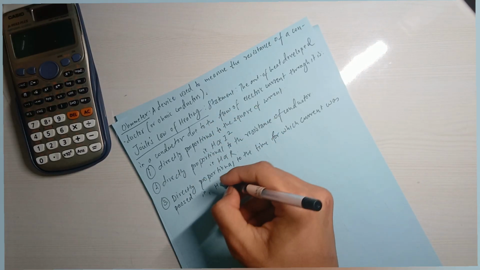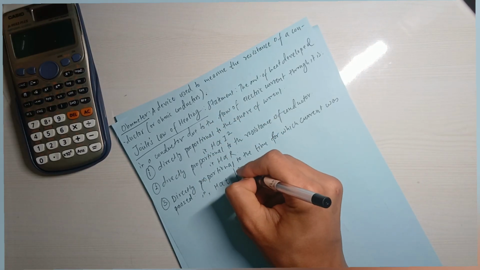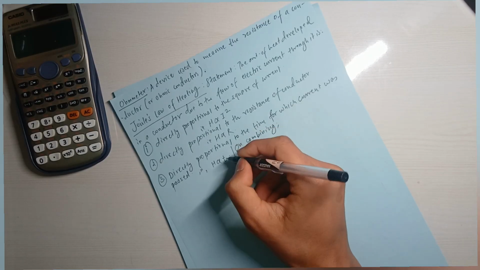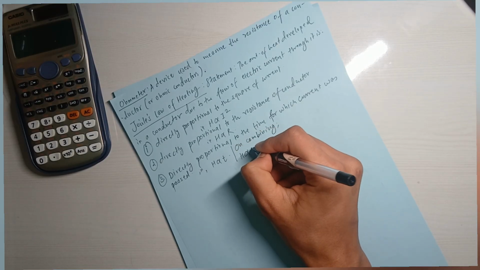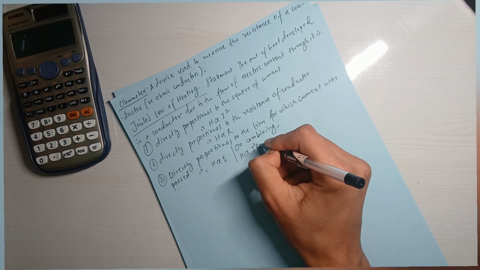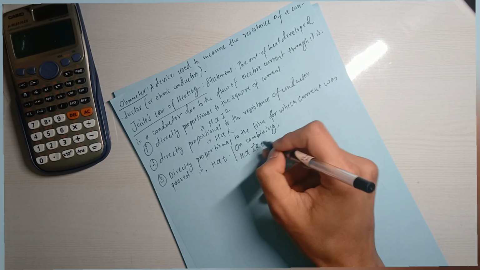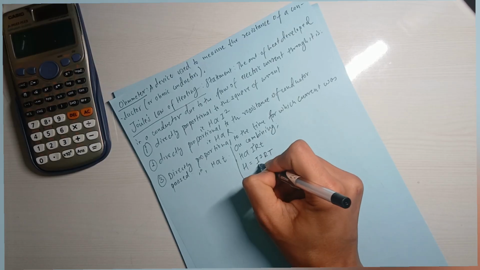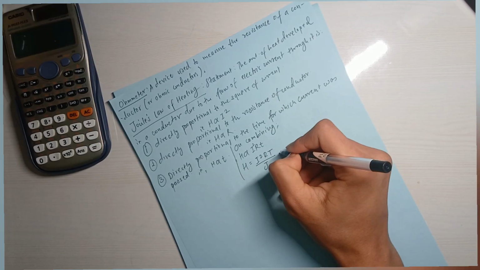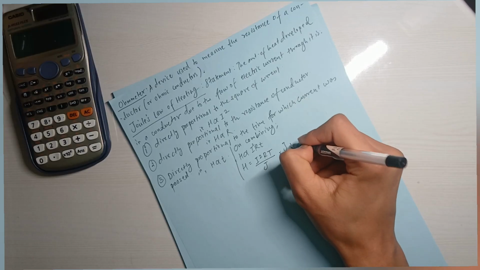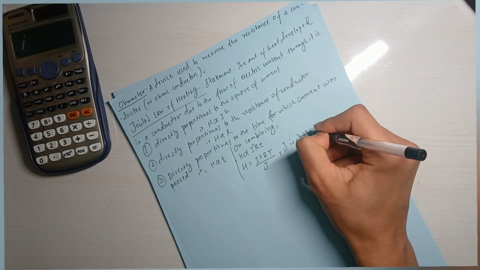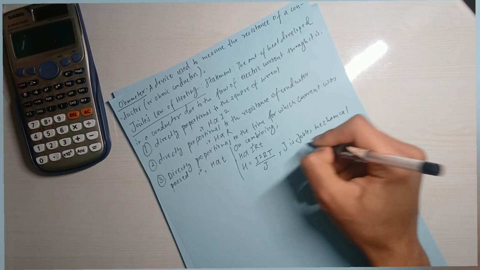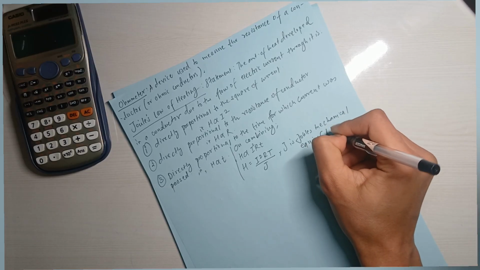So on combining, we have H is directly proportional to I square Rt, and there is a constant, that is H will be equal to I square Rt upon J, and J is Joule's mechanical equivalent of heat.